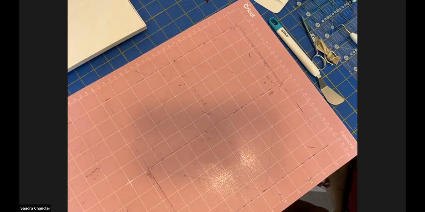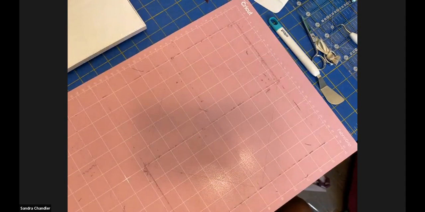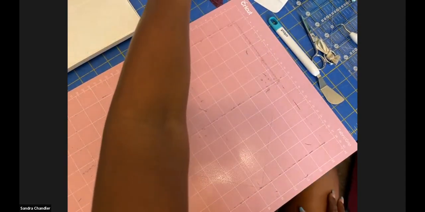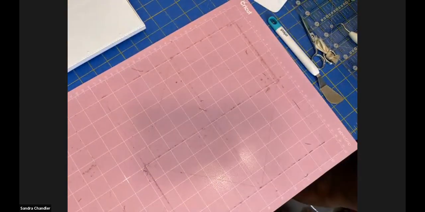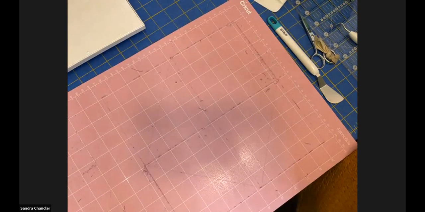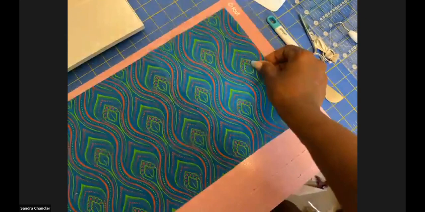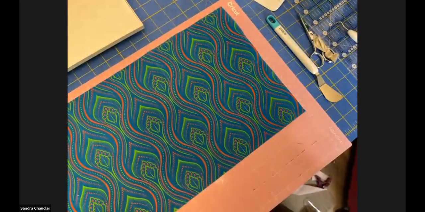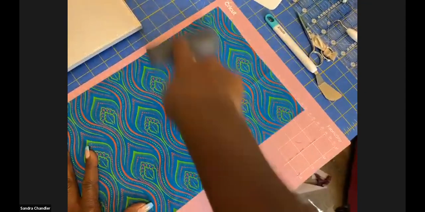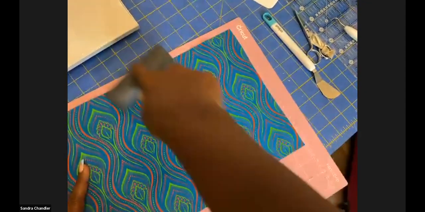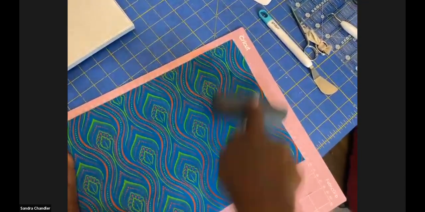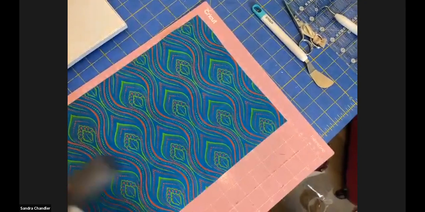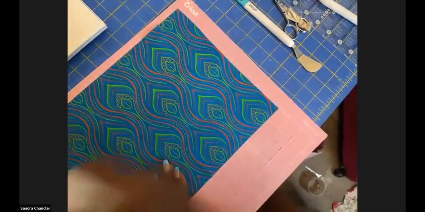So now what we're going to do is the project that I worked on only needed my fabric to be 9 by 9, because that's what I was given. So I'm going to lay my fabric on the mat. Okay.